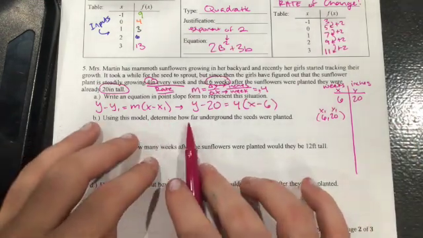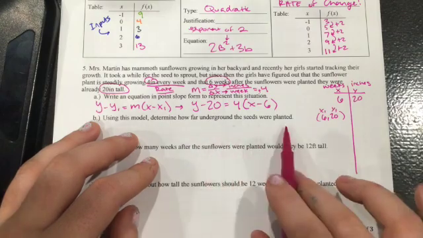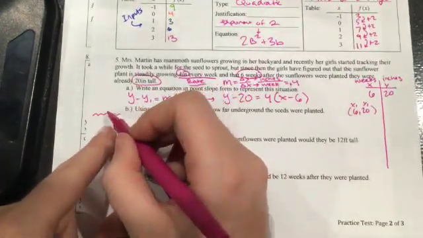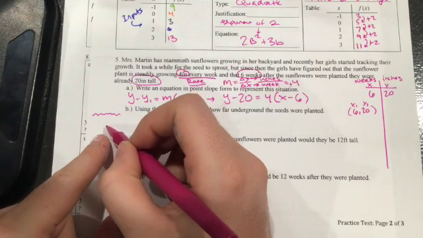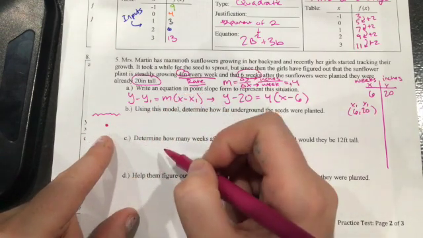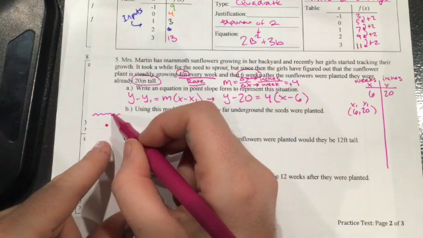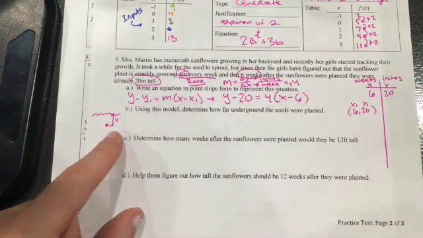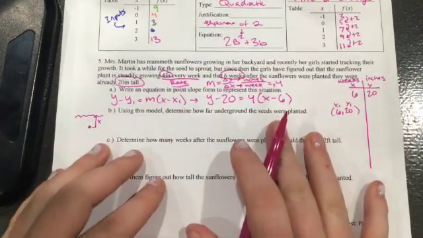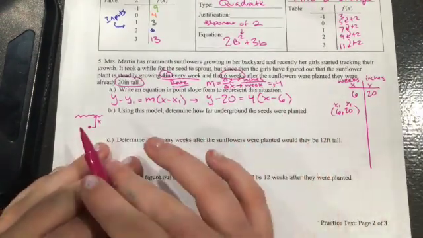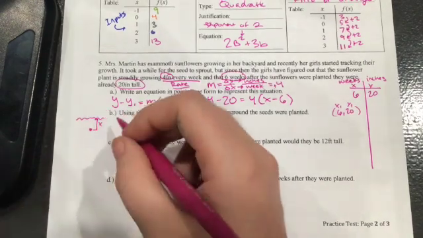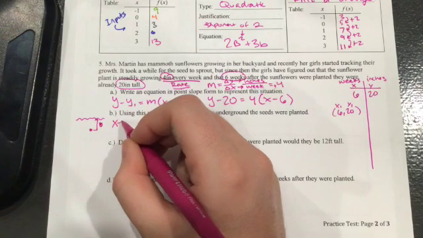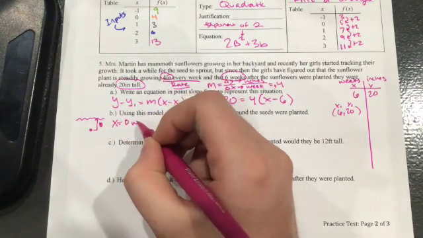Using your model, determine how far underground the seeds were planted. So if you're imagining the ground, they didn't just put the seeds on top. They buried them and put them underneath the ground. So we want to know how far under the earth that is. When they planted it, at the day they planted it, x equals 0 weeks.